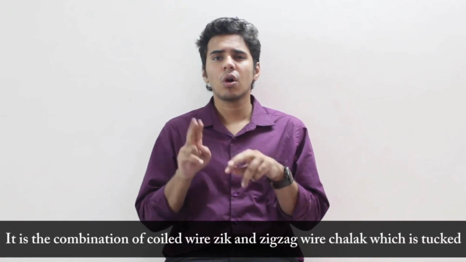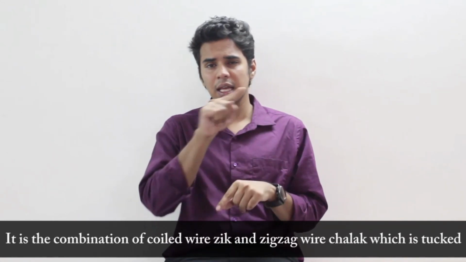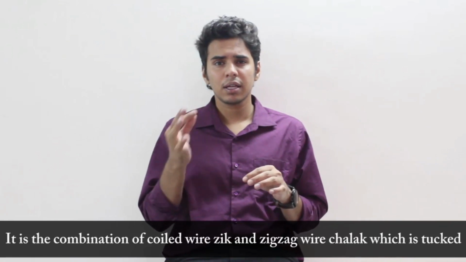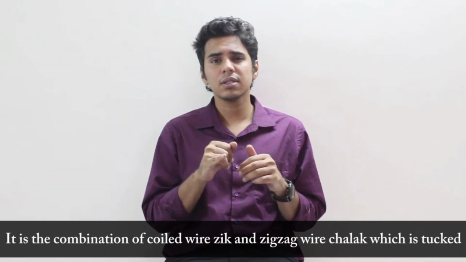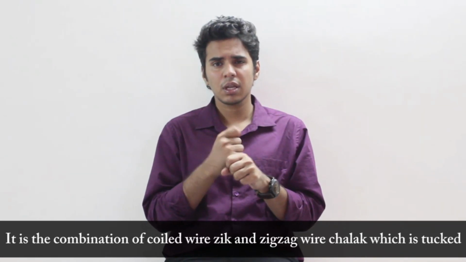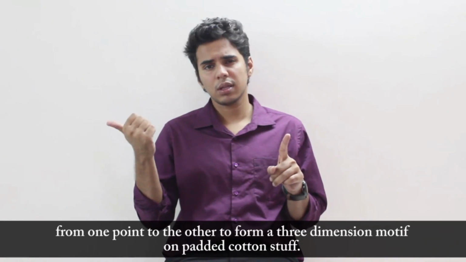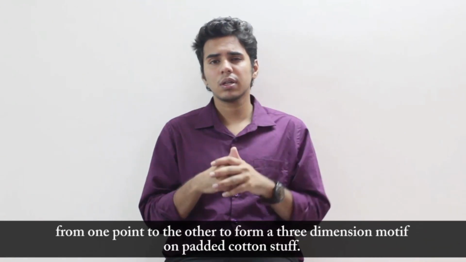Number 4. Zig Chalak Karchobi. It is a combination of coiled wire, zig and zigzag wire, chalak which is tugged from one point to the other to form a three-dimension motif on padded cotton stuff.